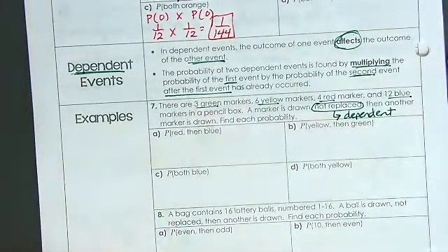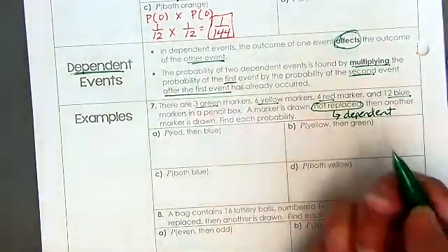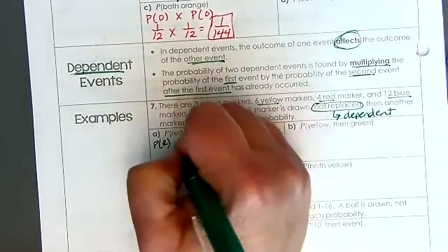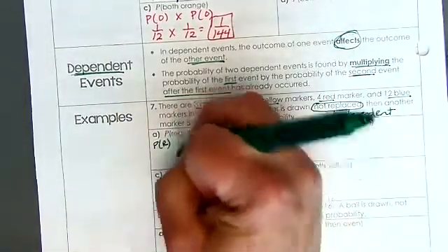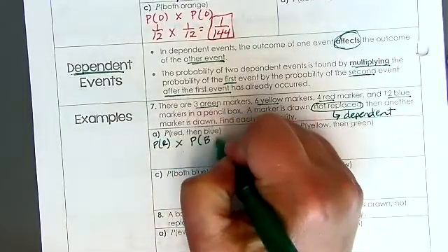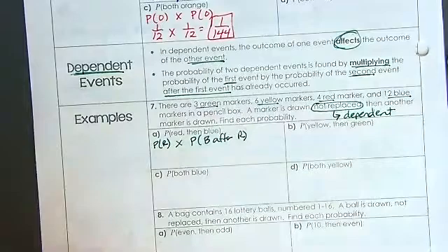Because once I take that marker out, it's used. It does not go back in this scenario. So for this, I'm doing the probability of red times the probability of blue after red. So I've got to figure it out after I pull out the red.